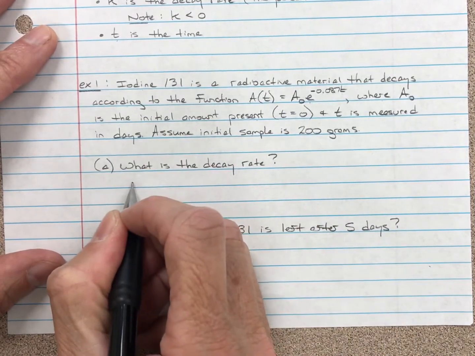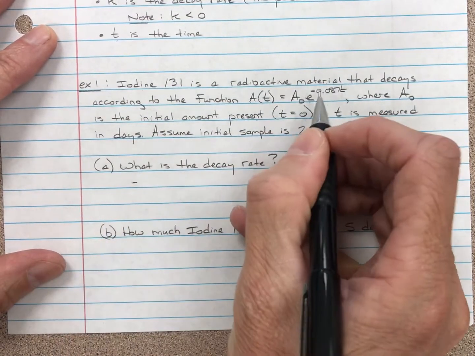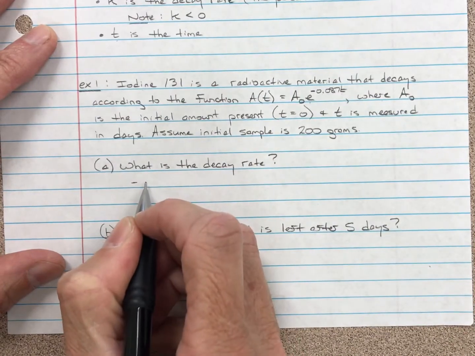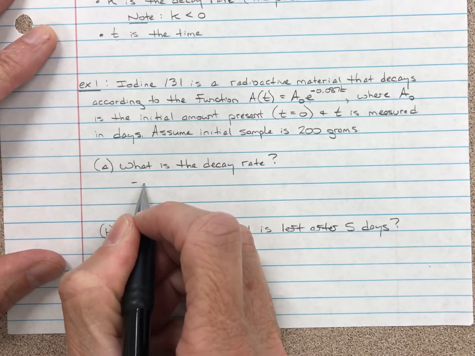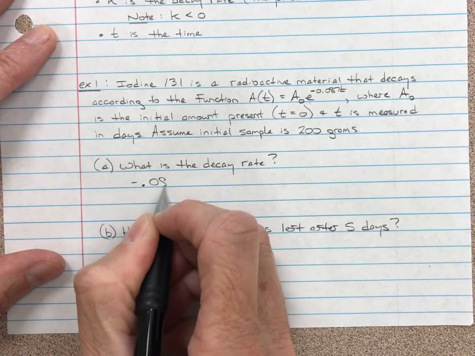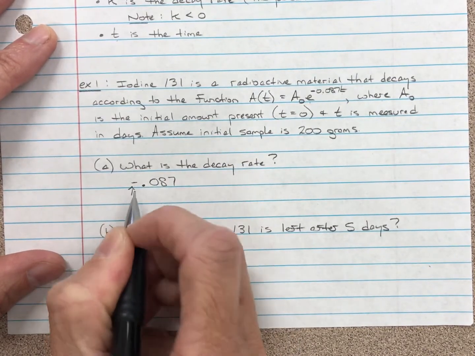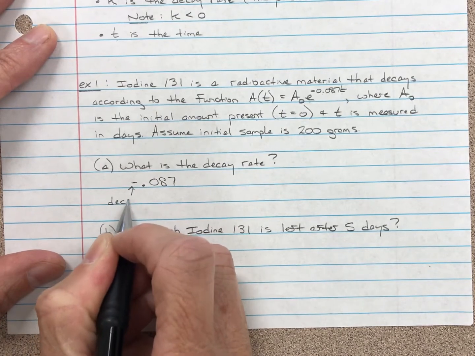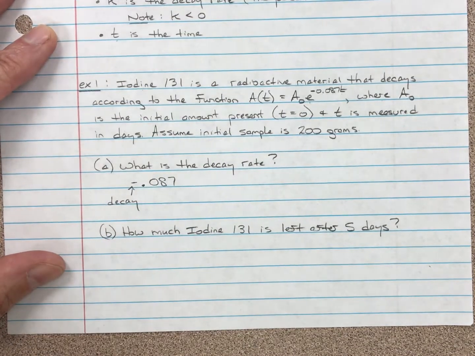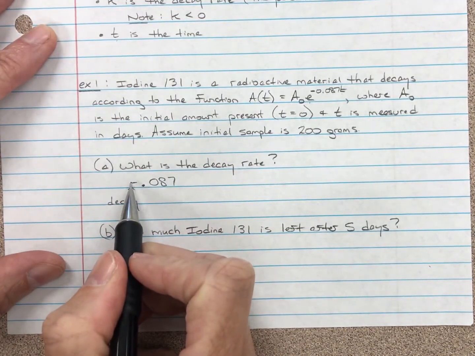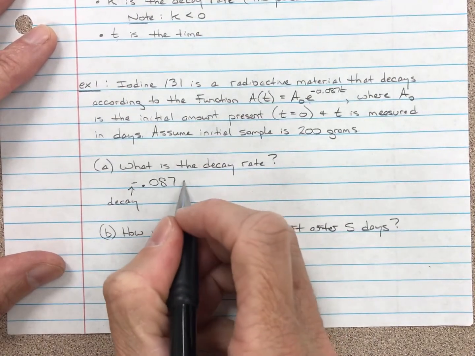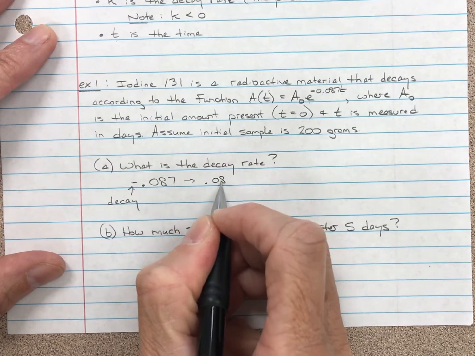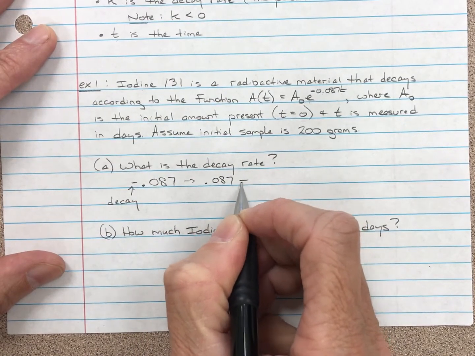Well, we know that this k is the rate. So the decay rate, we have this. The negative tells us it's decay, so we don't need to put the negative into our decay rate. It tells us it's decay. We change the 0.087 to its percent.